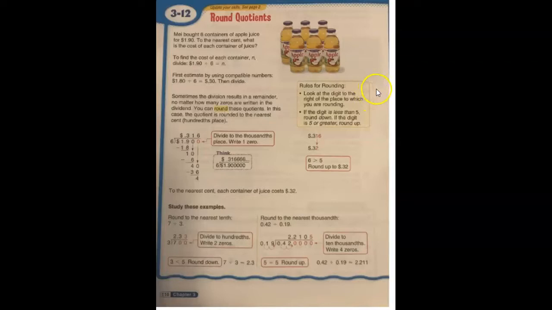So when you are rounding, you look to the digit to the right of the place to which you are rounding. If that digit is less than 5, you're going to round down. If the digit is 5 or greater, you're going to round up. Now that we have ditched remainders, we are going to be using rounding a lot more in our division. So we're not talking about making estimates where you round the numbers before you divide. We're now talking about rounding our quotient, which is our answer in division.